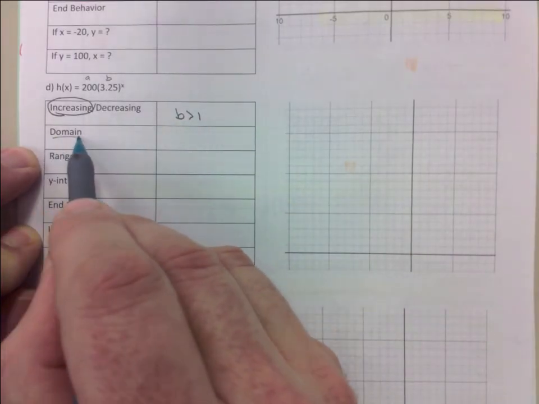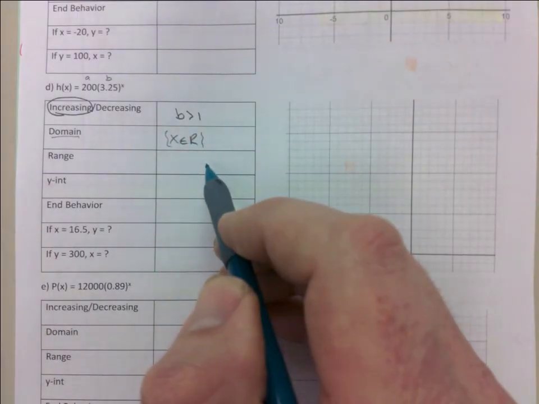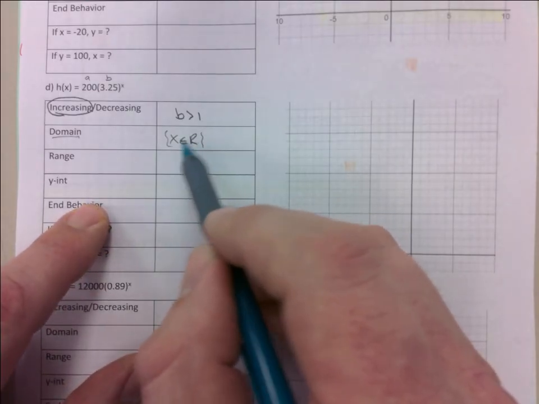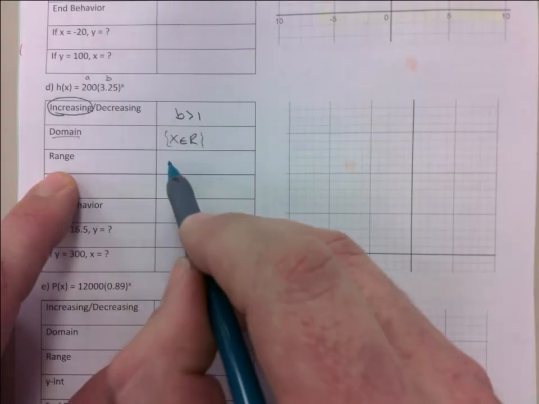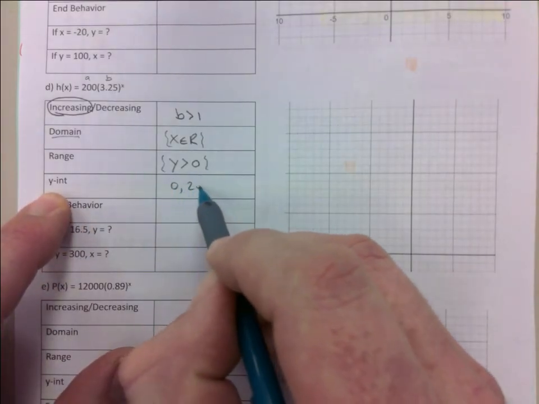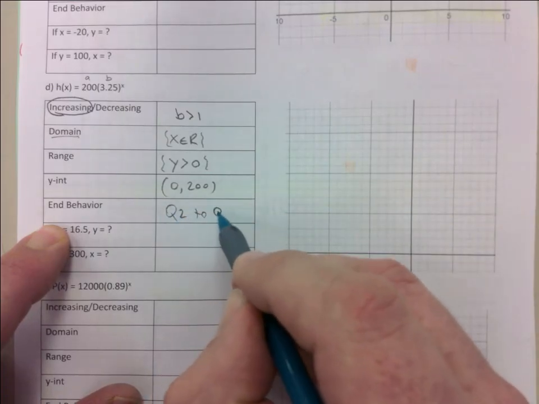Domain, all of the real numbers. Not a word problem. Once word problems come in, this is going to disappear. Range, greater than 0. Y-intercept, 0, 200. And end behavior, Q2 to Q1.